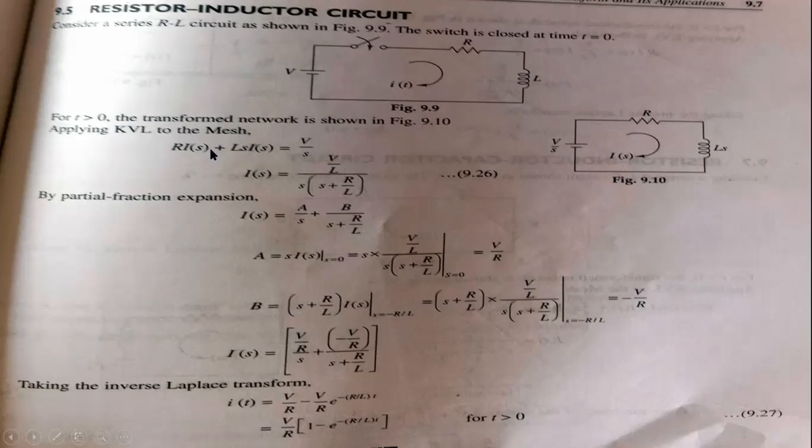Two cases are here. Inductor is along with that, so you need to take care of the inductor as well as the resistor value. While you are taking V is equal to IR for the resistor and IXL for the inductor, V becomes V by S, and I of T will become I of S, and R will be as it is. For the inductor, L of S into I of S.